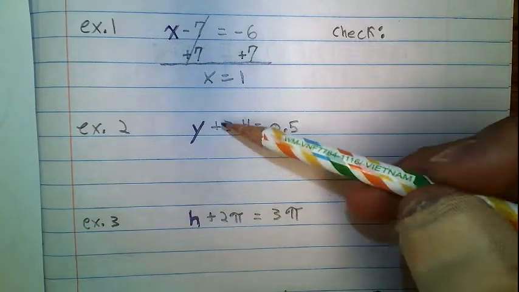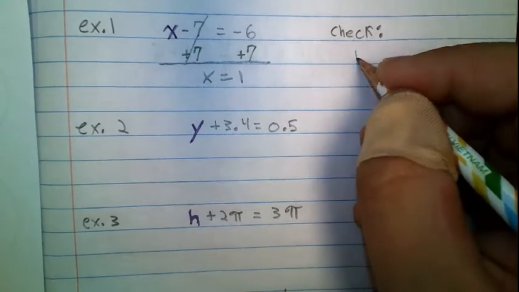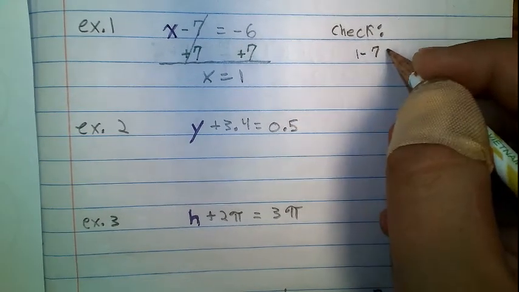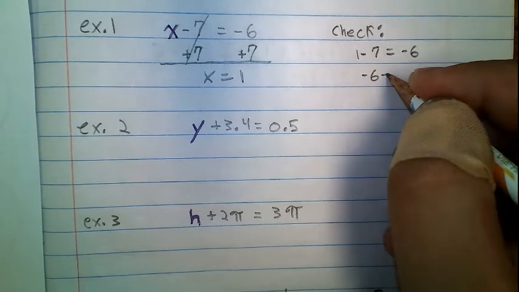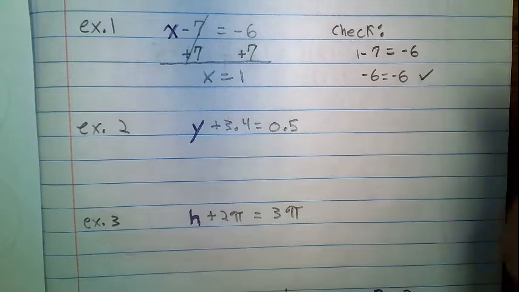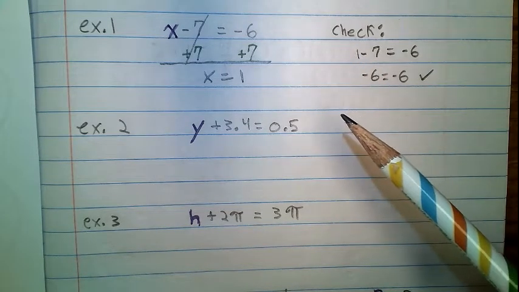We think x is 1. So we're going to plug that into our equation. Does 1 minus 7 equal negative 6? 1 minus 7 is negative 6. So it does.